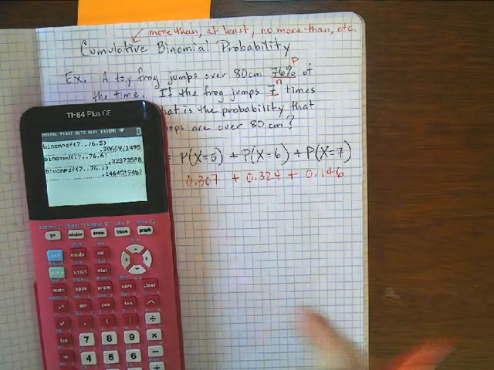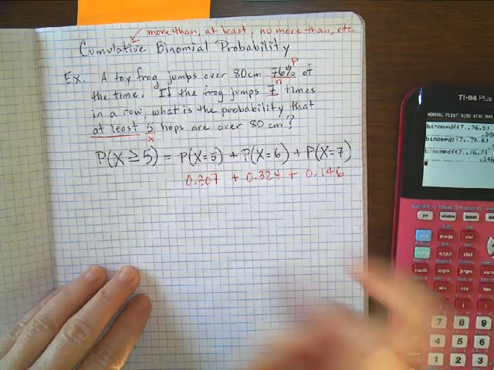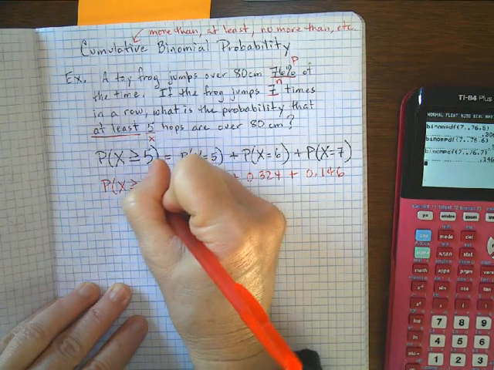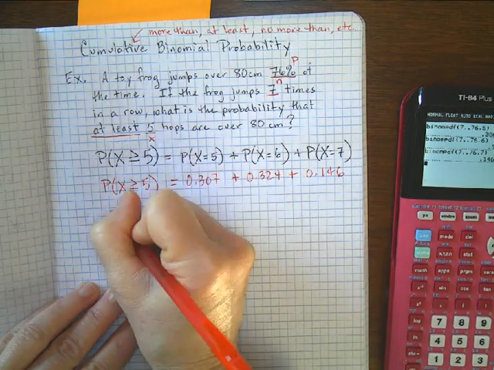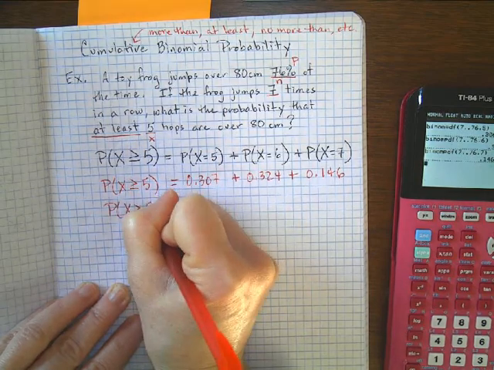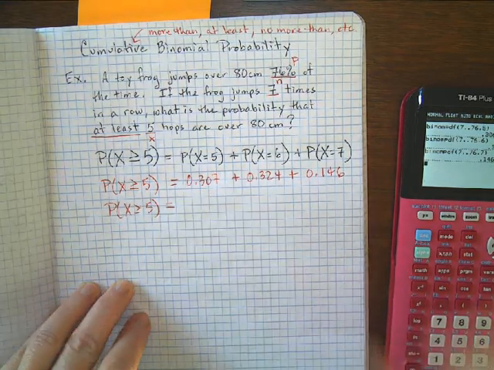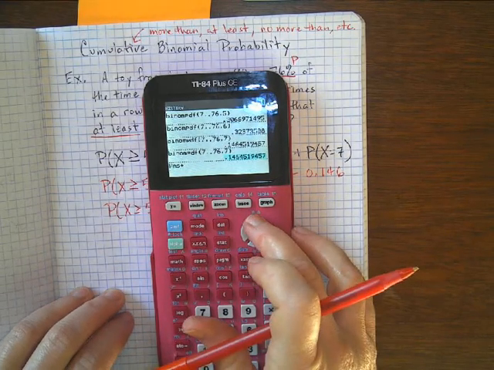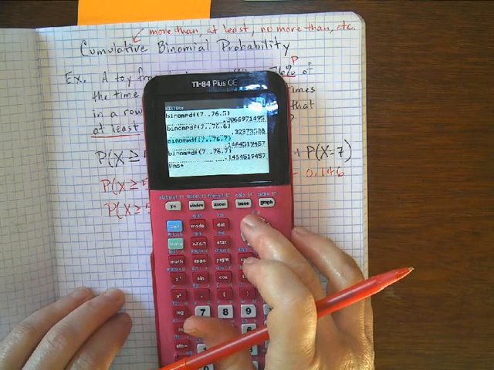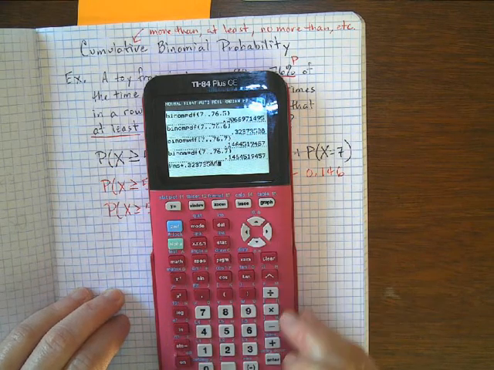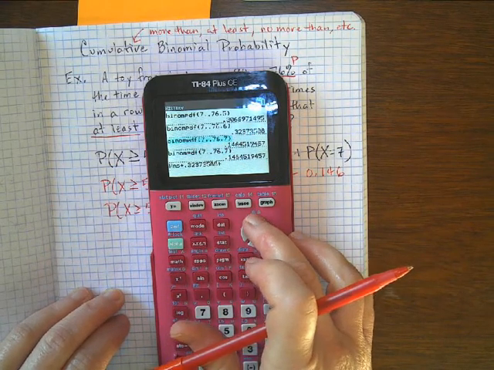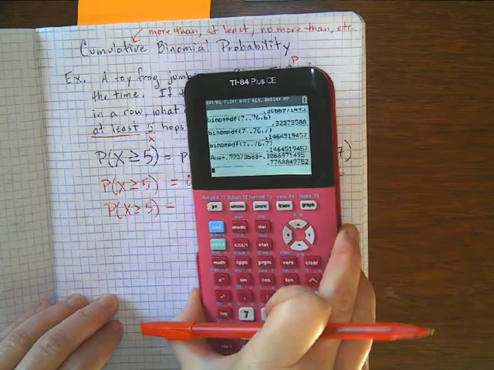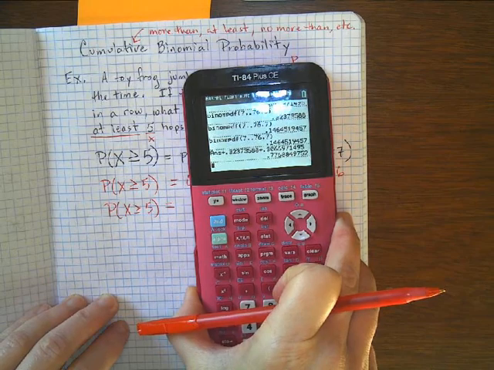All right, so then if I add those all together, okay, the probability that the jumps are at least 5 is going to be equal to, if I add those together, plus, add them together, I get 0.777 if I'm doing 3 significant figures.